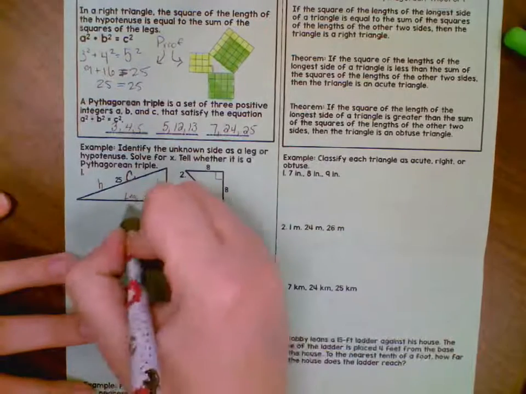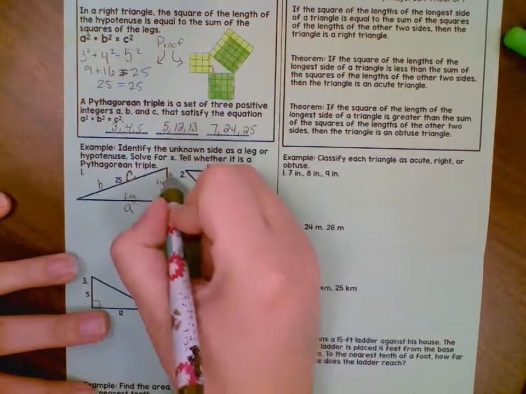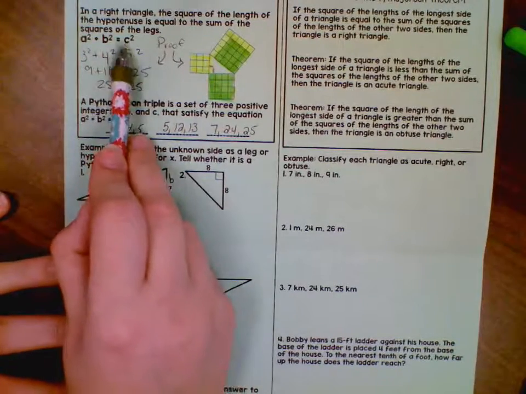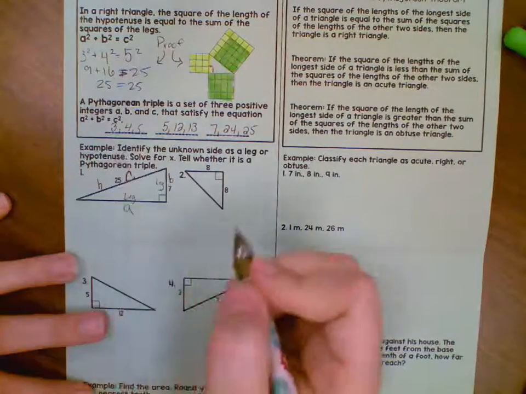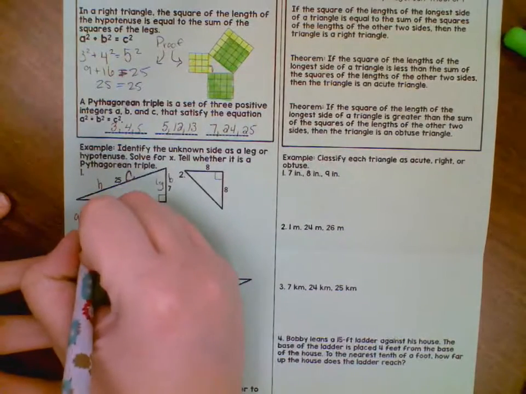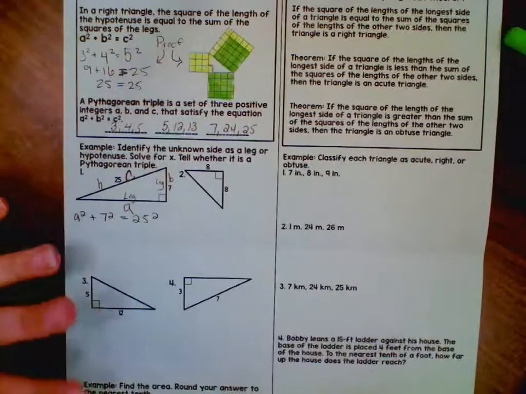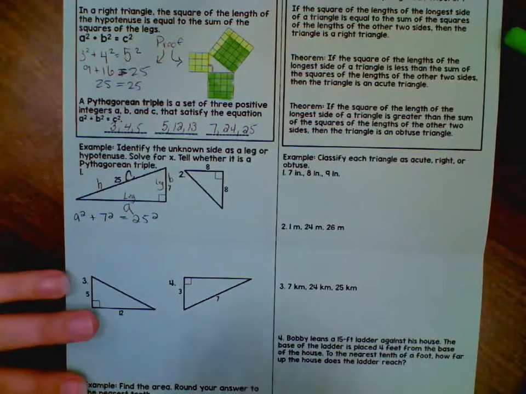And it doesn't matter which we pick for A or B. It just matters that the hypotenuse is always your C. The biggest side is always the C. So we can plug those into the Pythagorean theorem. So we'd have A squared plus 7 squared equals 25 squared. And then we can just solve this like a regular equation.